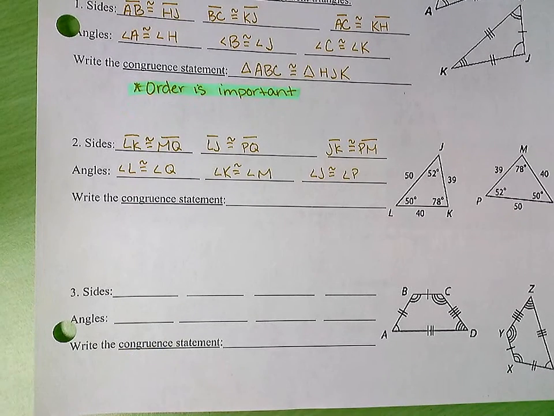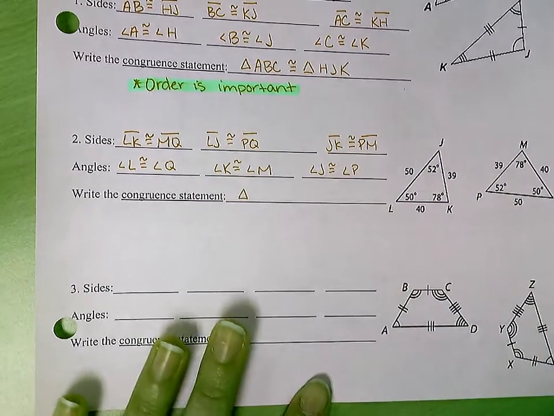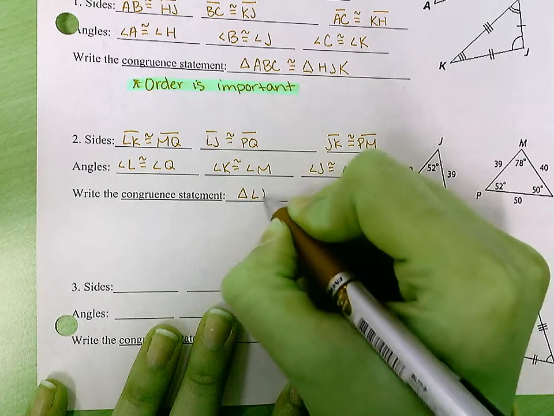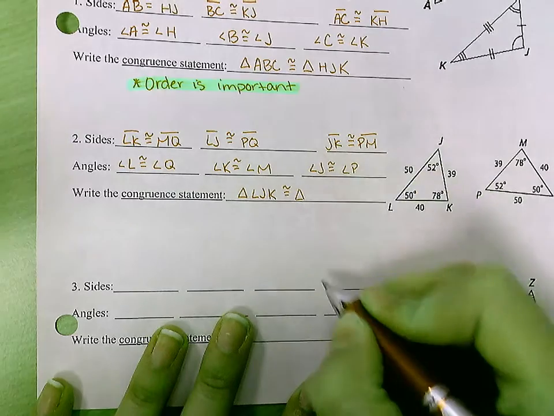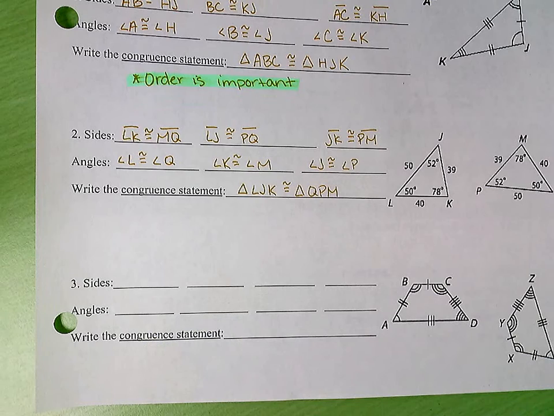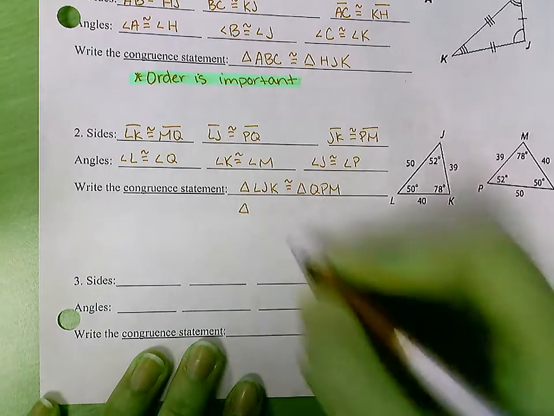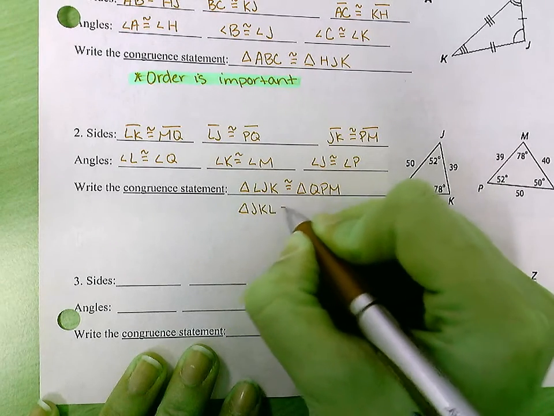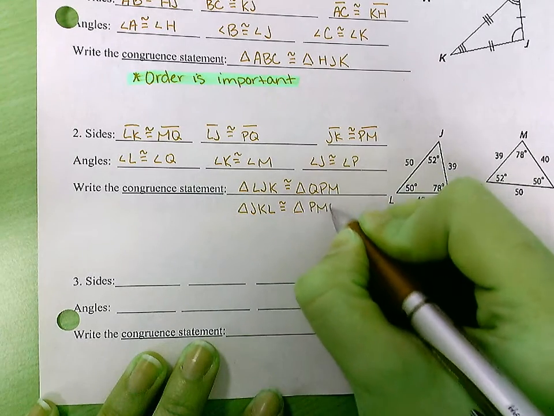Okay, now here's where you could have a couple different variations, as long as it's in the right order for what you stated first. So I have triangle LJK is congruent to triangle QPM. Now you don't need it to be exactly this one. You could have also started with letter J. So if you said JKL, that triangle would be congruent to PMQ.